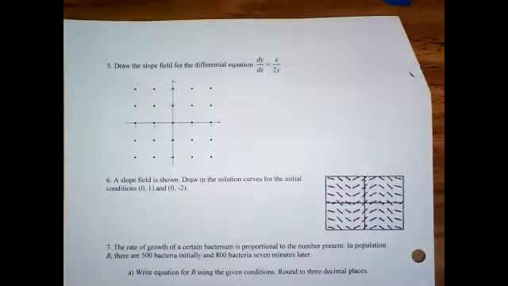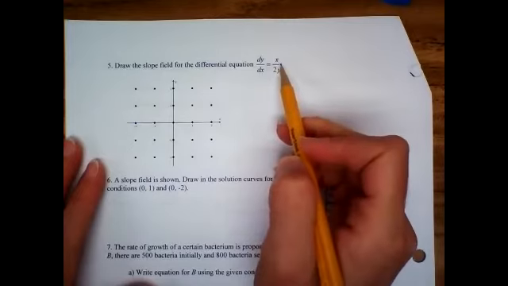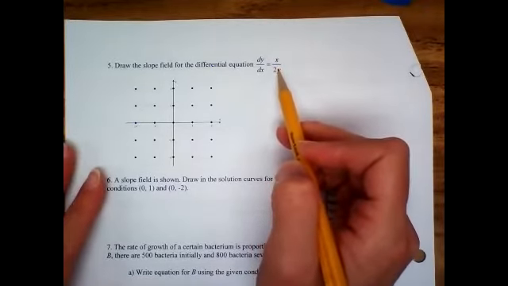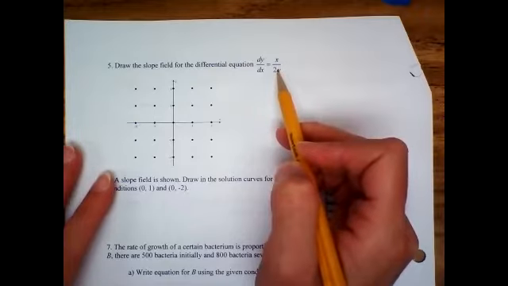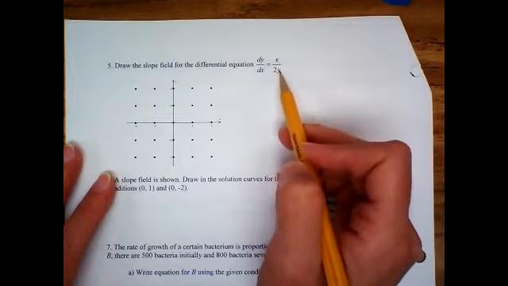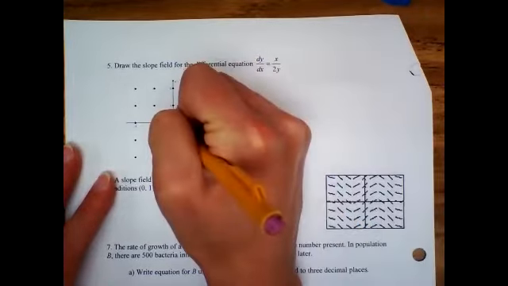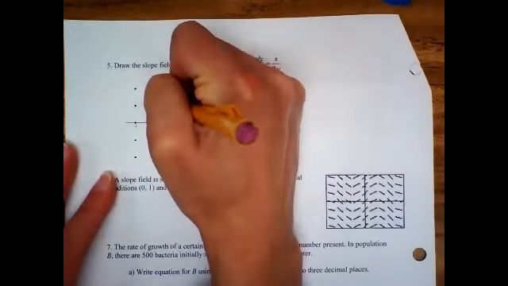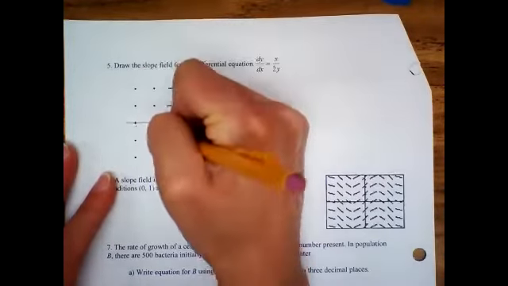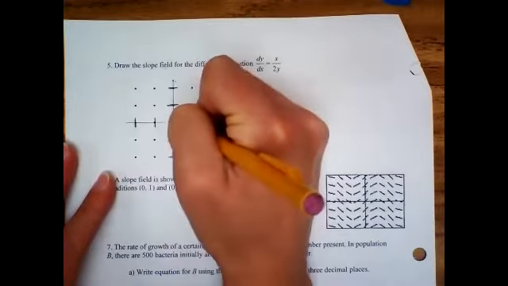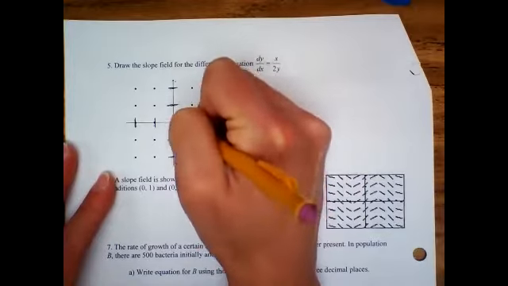All right, so here we're going to draw the slope field for this differential equation. Everywhere that x is 0, we're going to have a 0 slope. Everywhere that y is 0, we're going to have an undefined slope. So you can go ahead and fill those in. When x is 0 and y is 0, we're going to have 0 over 0, so we're not going to put anything on that point. So we can put 0 slopes for all of these and undefined slopes for all of these.